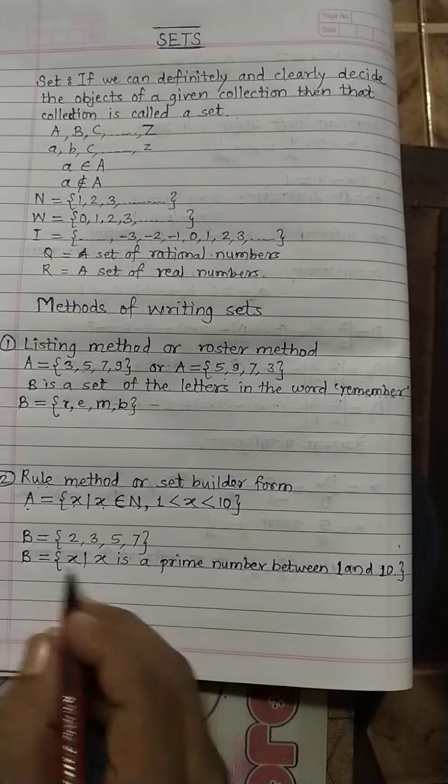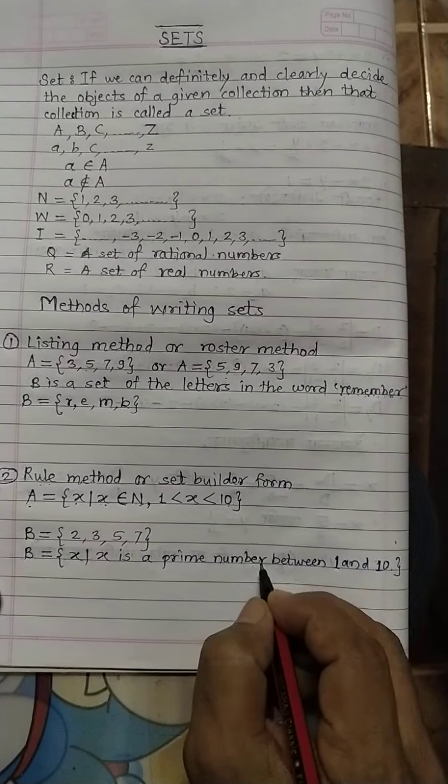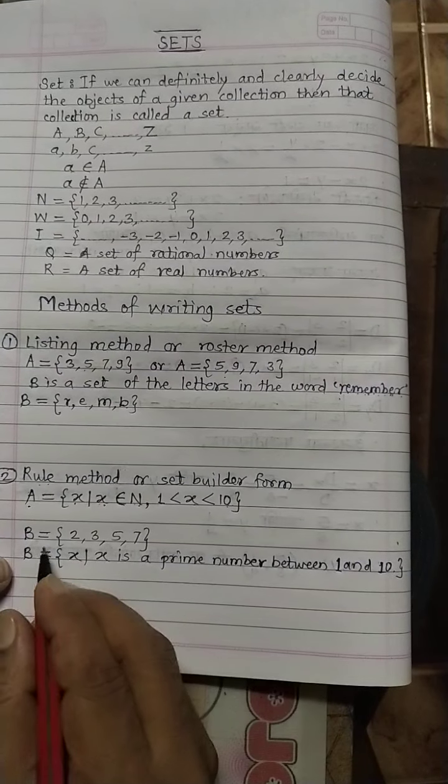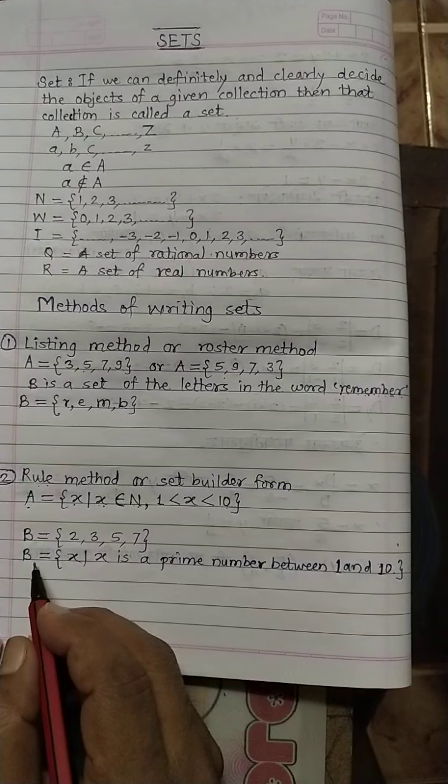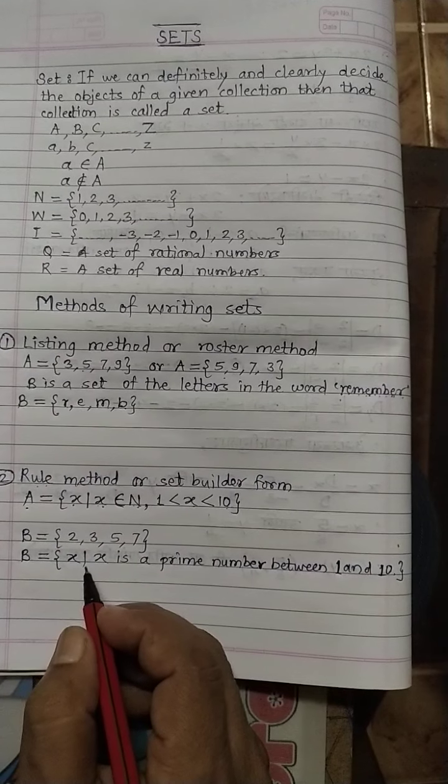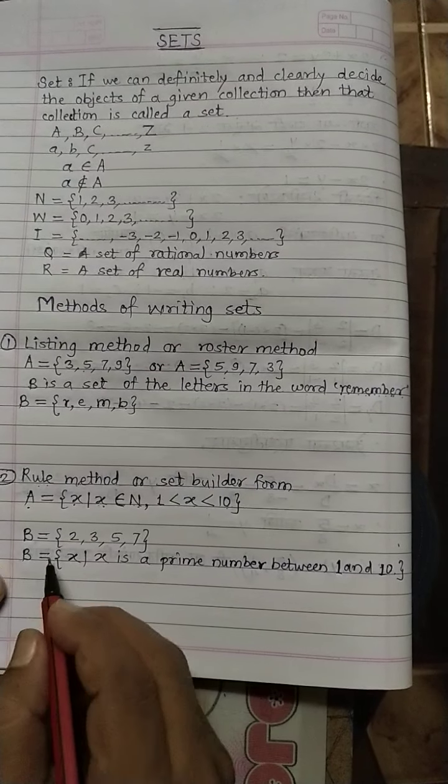In this way you can write this set B. And how I am reading it, let us see.